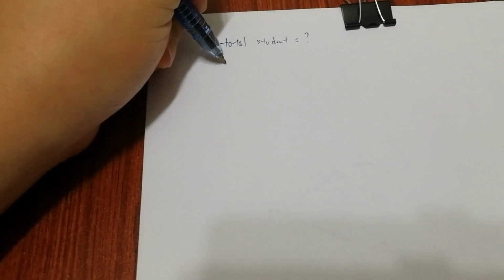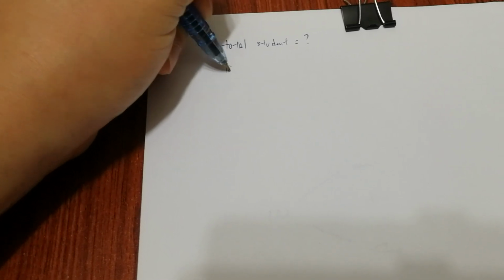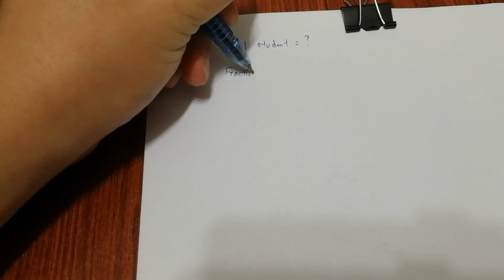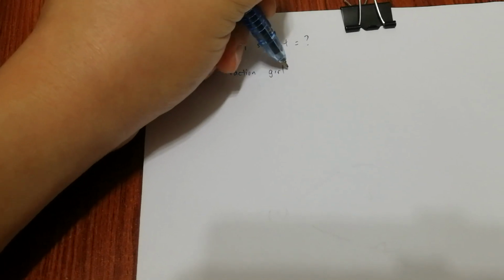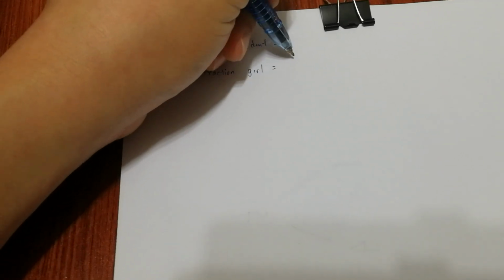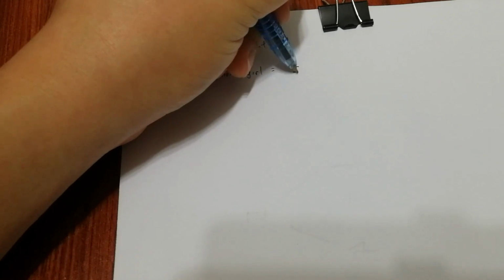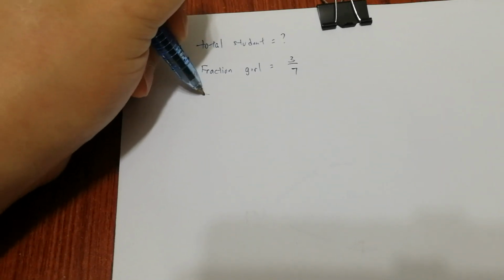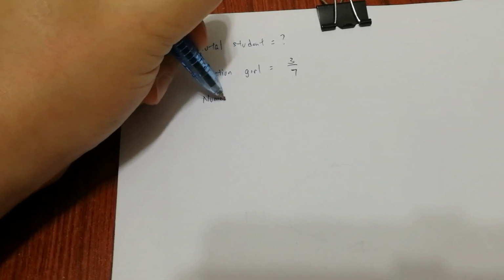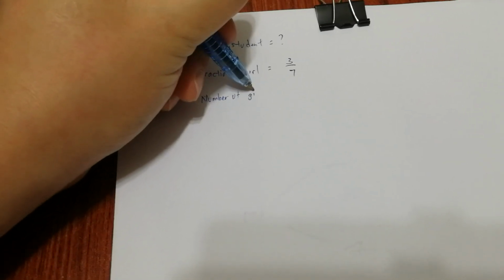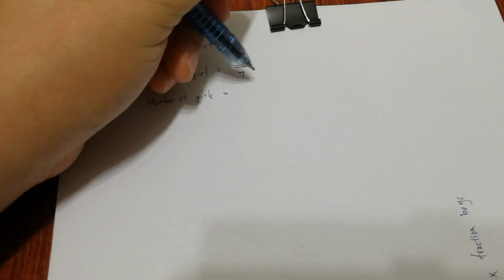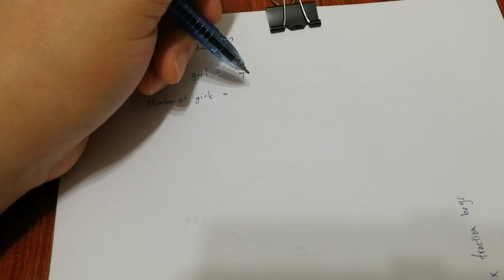You have the fraction of girls. I tell you the fraction of girls is 3 over 7. Then I have the number of girls, I tell you is 9.